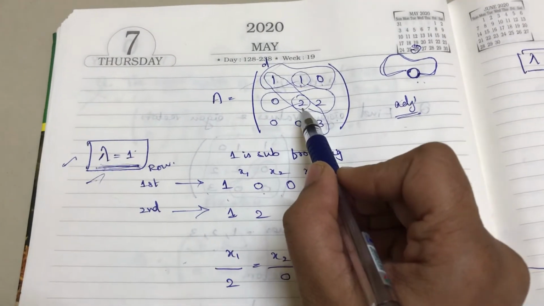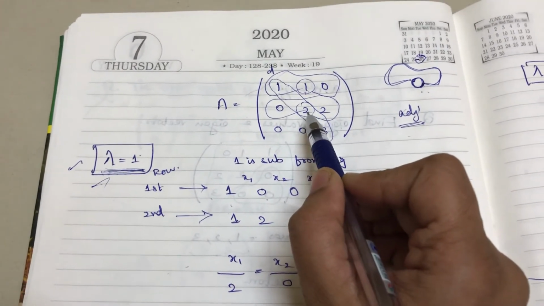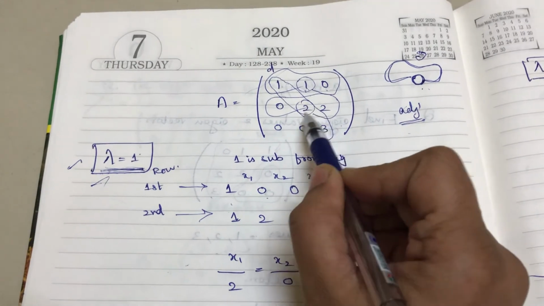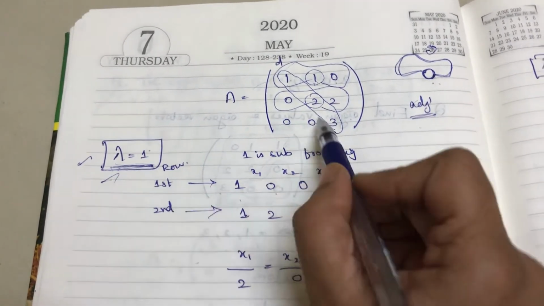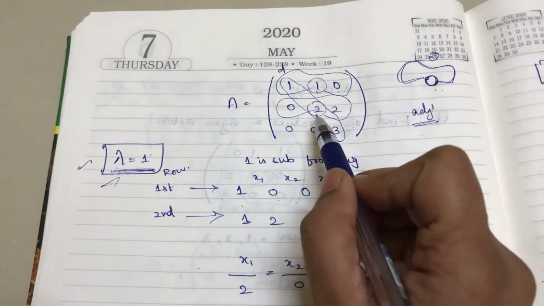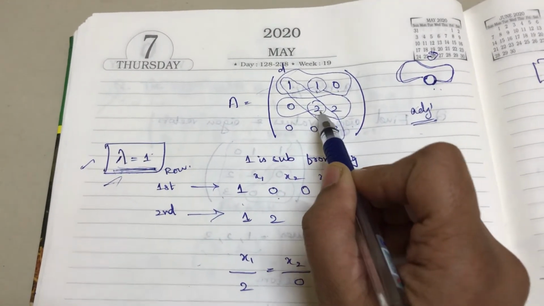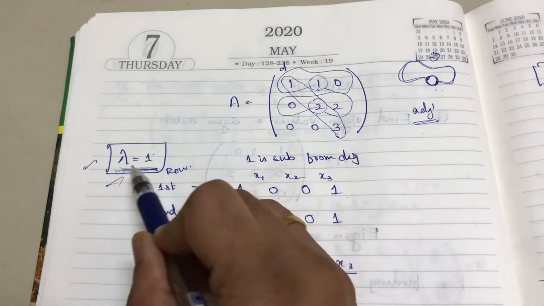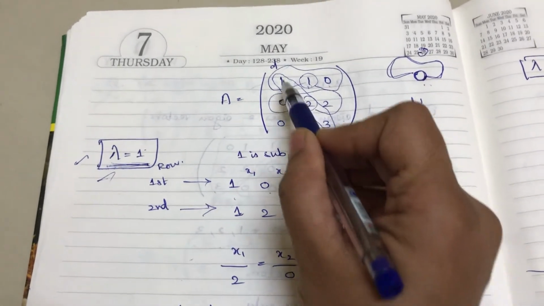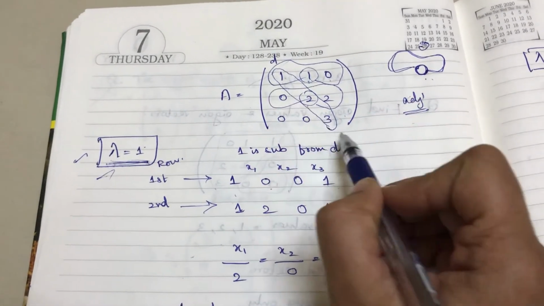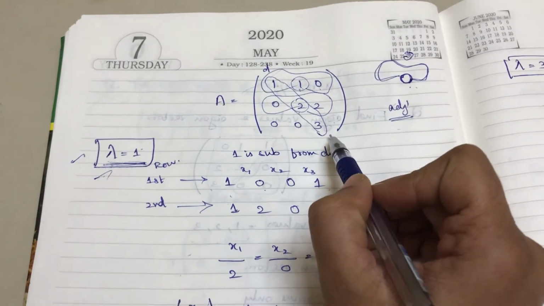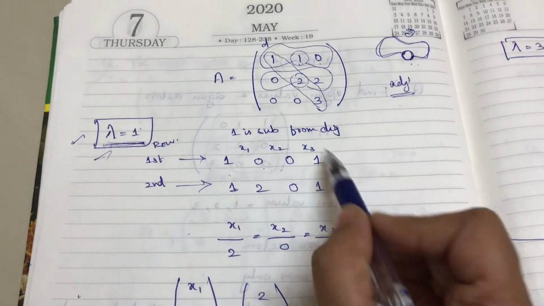Let's go to the second row. You can see here, what is this? 2. I have to start with 2, but this is a diagonal element, so 2 minus 1 is 1. So 1, 2, 0. Again, I have to end in 2, so 2 minus 1 is 1. So here I have to subtract each diagonal element by minus 1, then only I have to write it here.